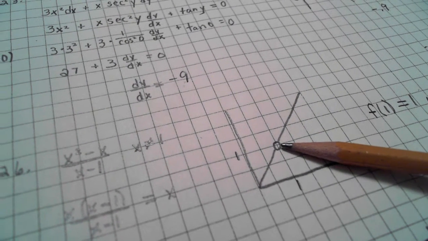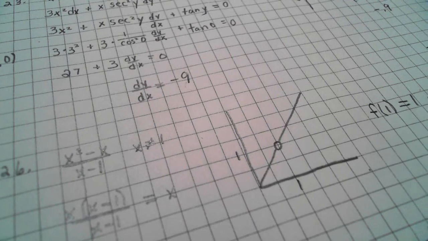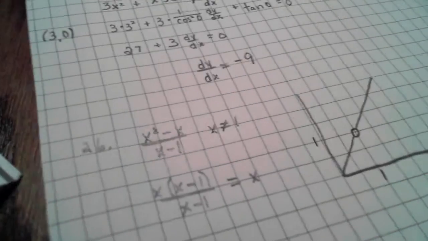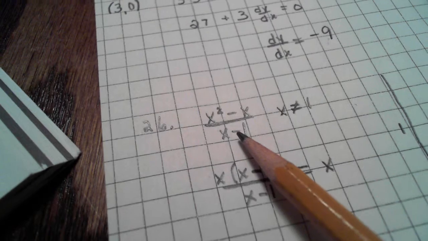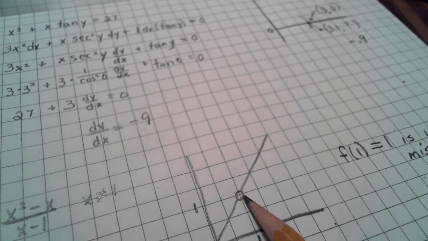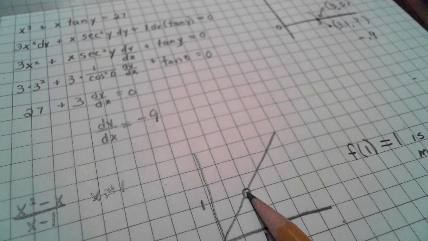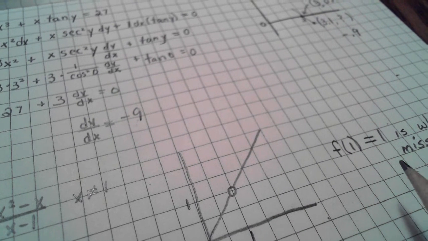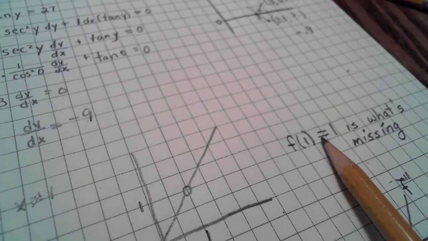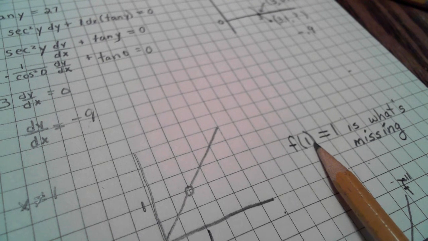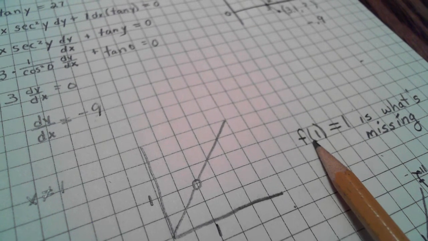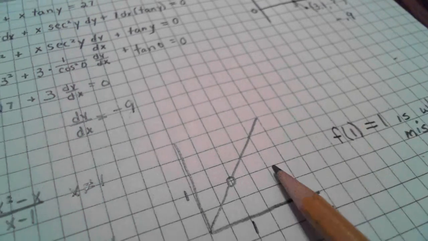But if you tried to put 1 into the table or something, you would get an error. There's an infinitely small missing spot because you can't have a 0 on the bottom there. So if you want to make this continuous, you have to throw in a point, and basically they're asking for it to be continuous, what is missing, and it would be that f of 1 has to be 1.